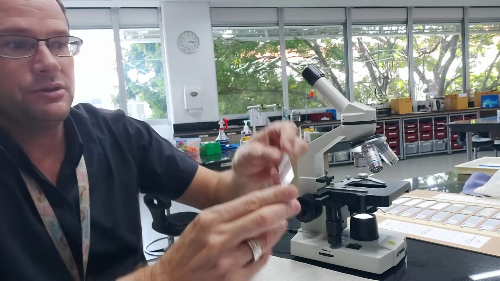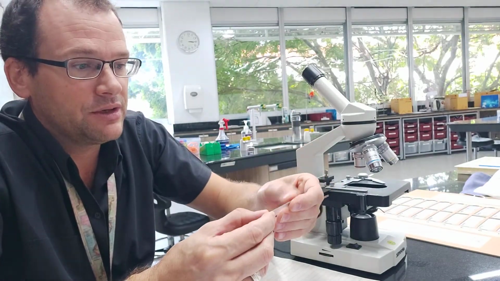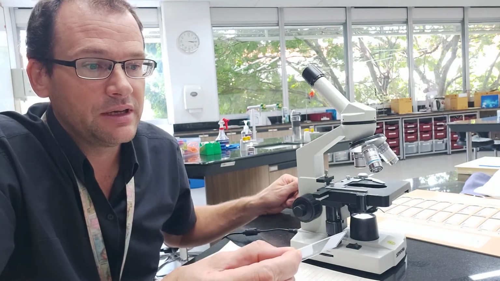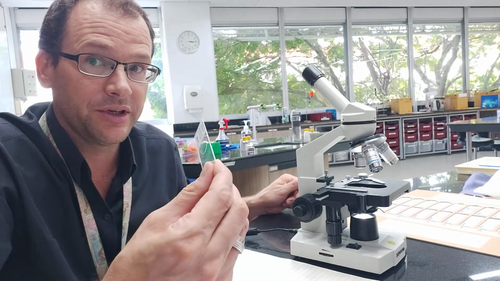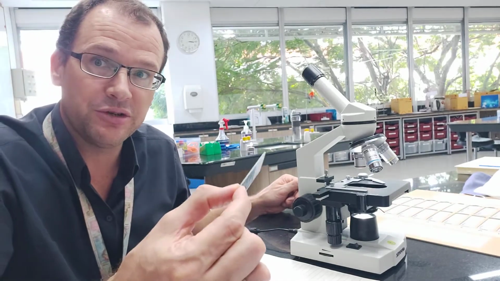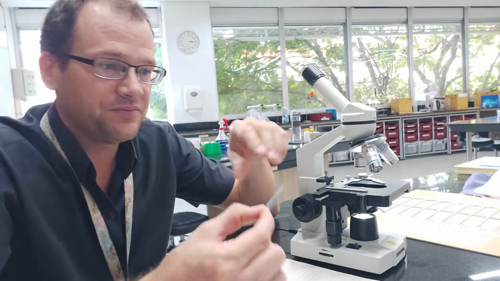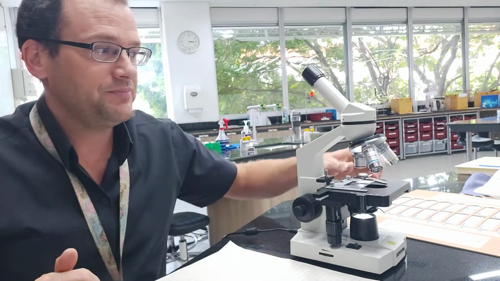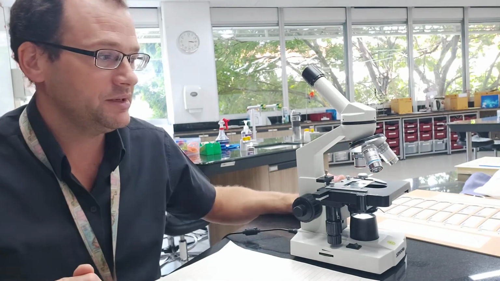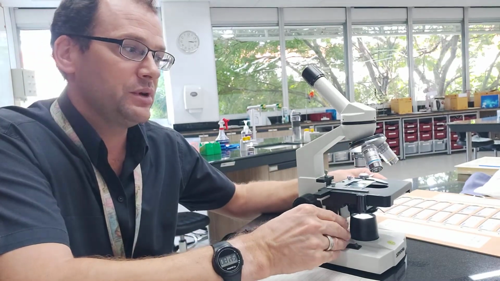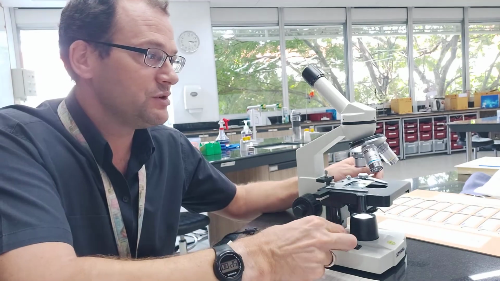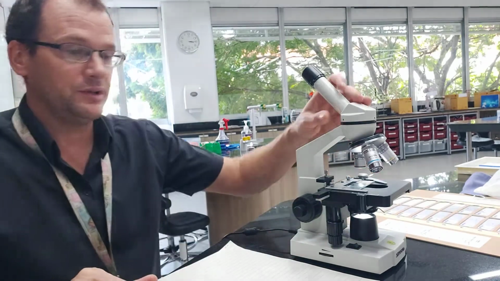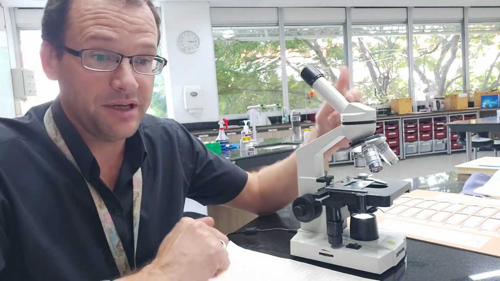Here's our sample. I'm going to use, to get a good idea of organs, tissues and cells, monocot and dicot leaf transection. So we'll look at the organ being the leaf, some of the tissues being the epidermis, the mesophyll, etc. Okay, so I'm going to slip that in there and clip it using this clip which holds it in place. Now if you've got this kind of microscope, you can actually use these to move the stage around so you can find your specimen while you're looking down the eyepiece.